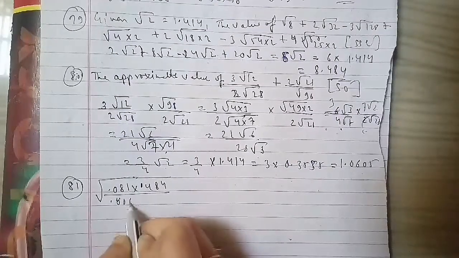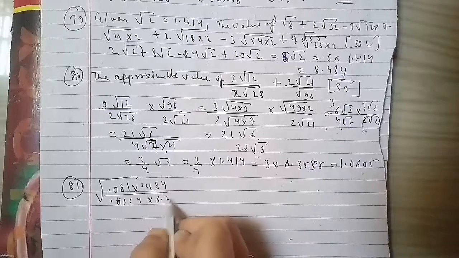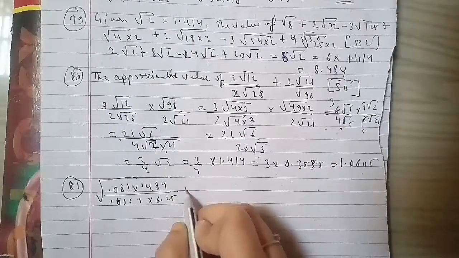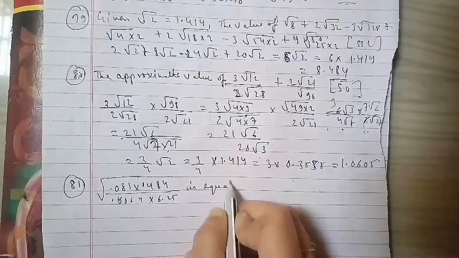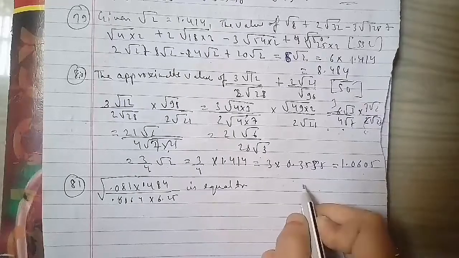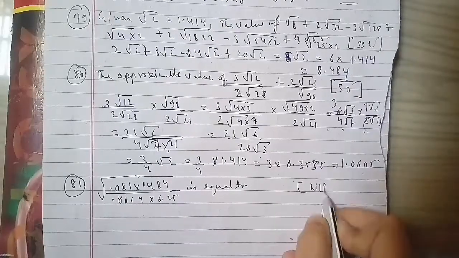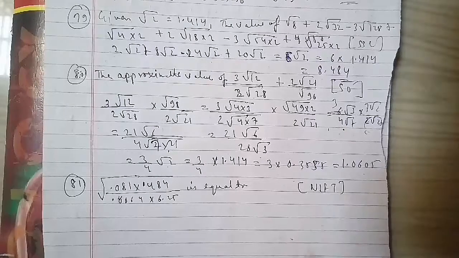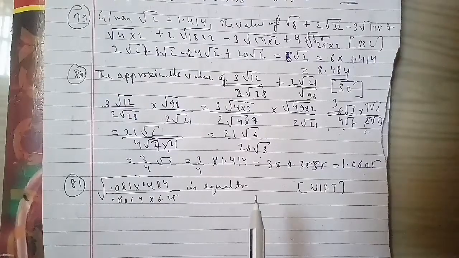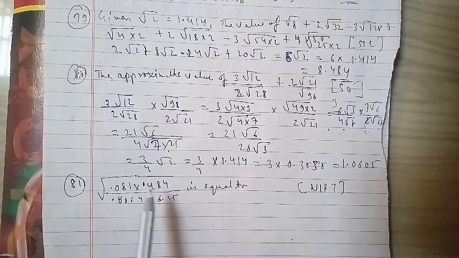Now we'll go ahead with another new question, which is the 82nd question of the session, that we have to find out as well. The question we have here is under root 0.204 into 42 upon 0.07 into 3.4 is equal to.